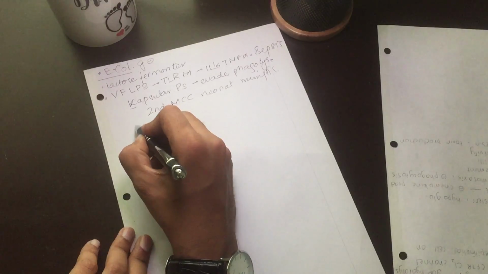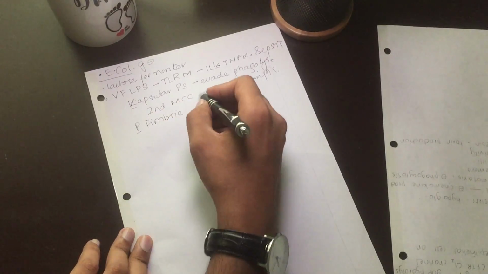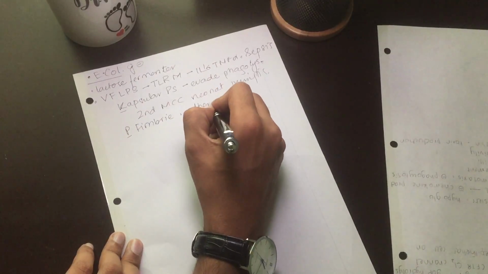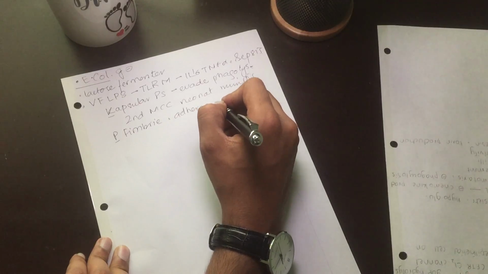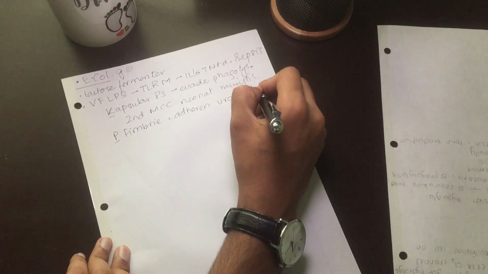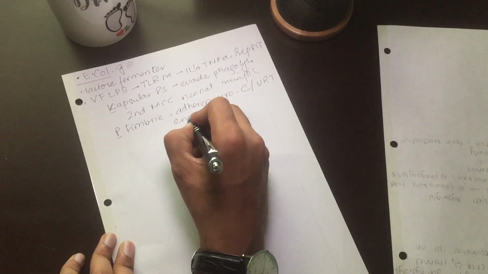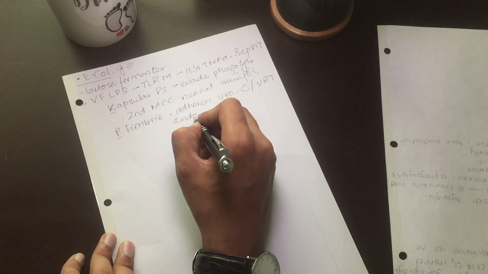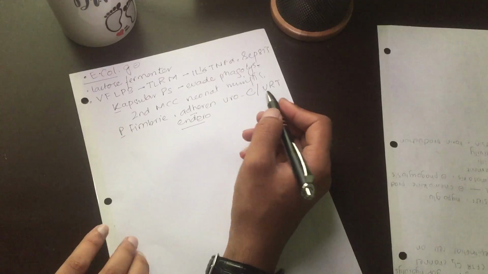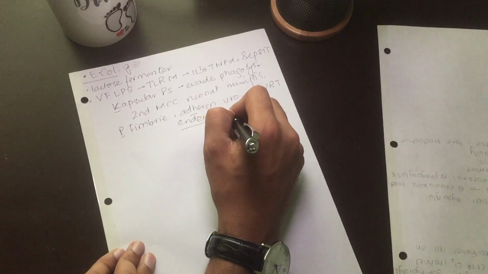The next one is P fimbriae, or P protein fimbriae, and these fimbriae lead to adherence to the uroepithelium, causing cystitis, urinary tract infections, pyelonephritis, etc. It also goes to the enterocytes, causing dysentery and diarrhea, and goes to the epithelial cells.